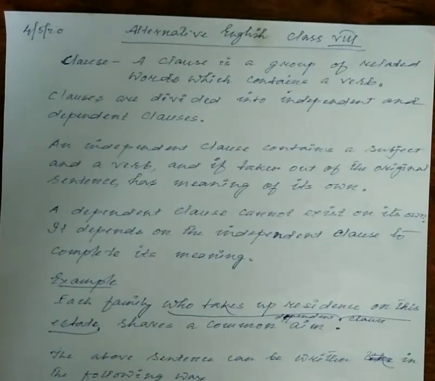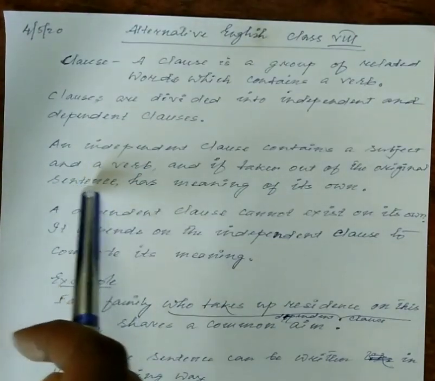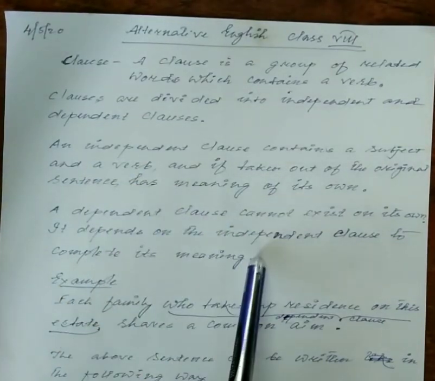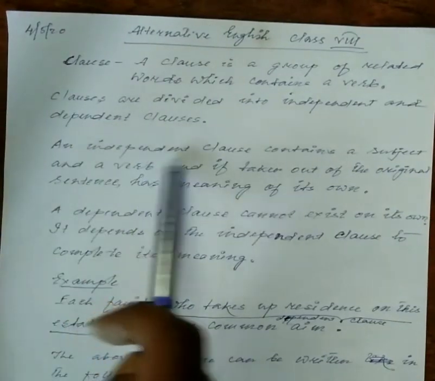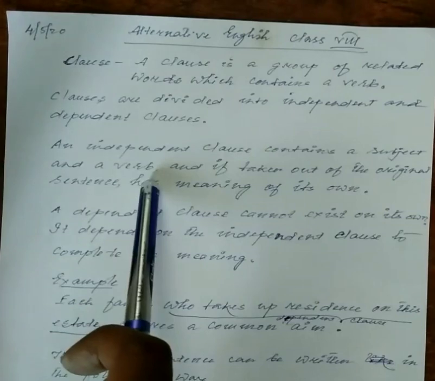Dependent clauses are also of two types, but that will come later. In this class I will not be mentioning that. Now I am giving you the definitions of what an independent clause is and what a dependent clause is. An independent clause contains a subject and a verb.